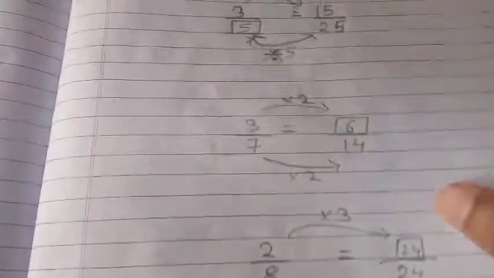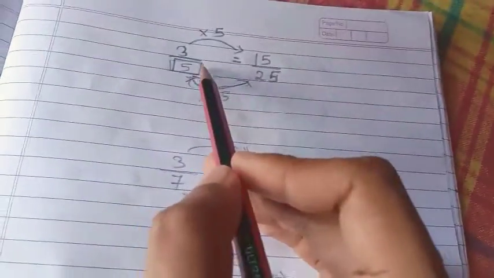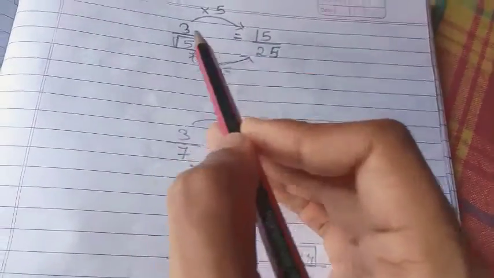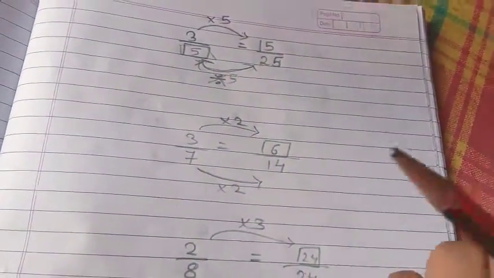Now sometimes they will give you empty boxes, like they will give you these two, yes they are equivalent fractions, so they will put this space empty. The box I have made there will be empty, nothing will be written. They will tell you to fill it up so that they are equivalent fractions. So that time what will you do?